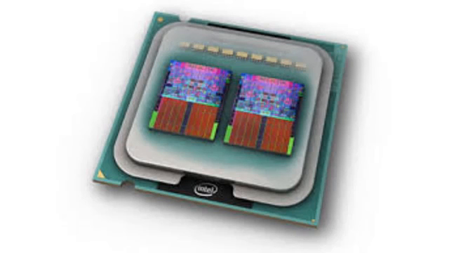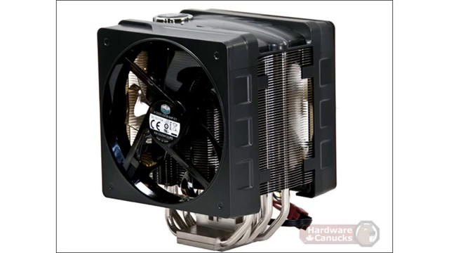Another thing with processors is that you have to keep them cool, and if they run too hot, they will overheat and can be damaged. To cool these, you can use a heatsink, which is a component with fins that cools the processor.